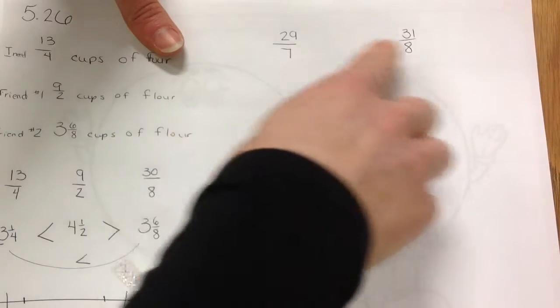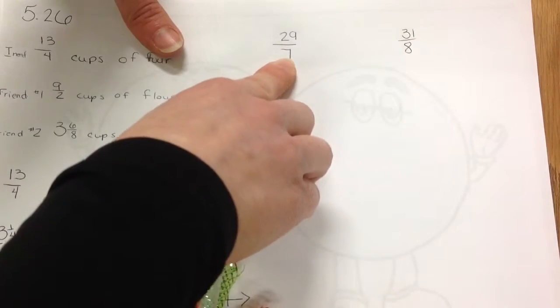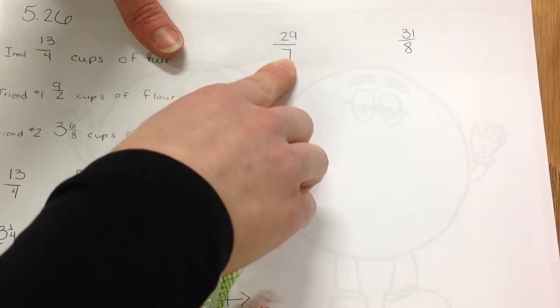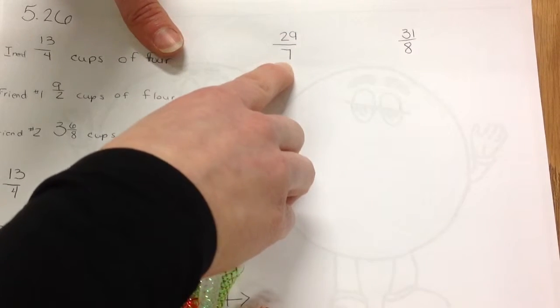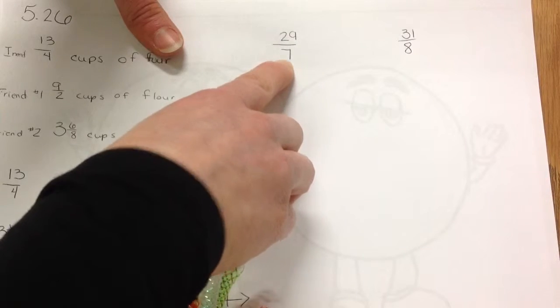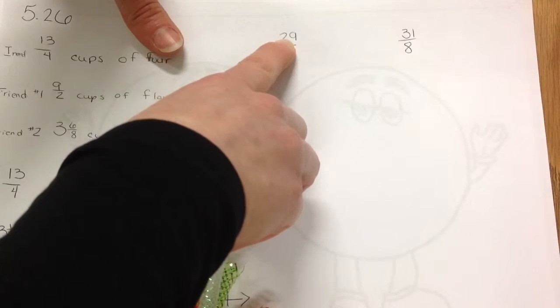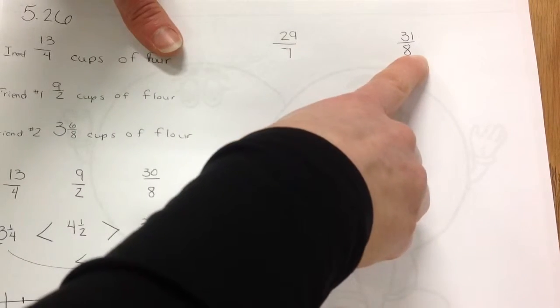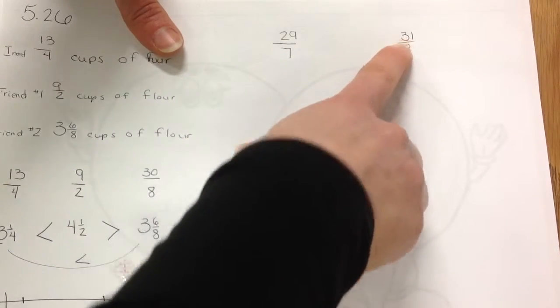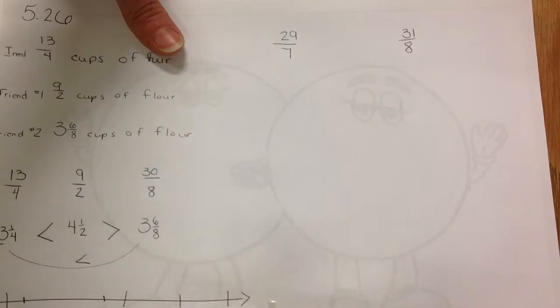To get the same common denominator, we could multiply them and make it 56. But I'll tell you, I do not want to multiply this by what it took me to get to 56. It'd be times 8. 29 times 8, I don't have time for that. Same thing here. 8 times 7 gives me 56. 7 times 31, I don't want to do that. So the biggest thing we need to do is maybe turn them into mixed numbers just to make our lives a little bit easier.